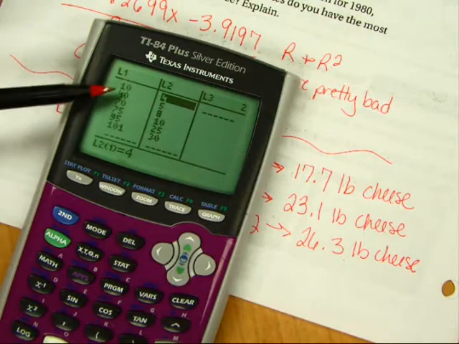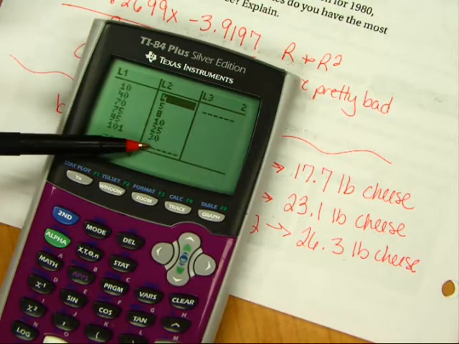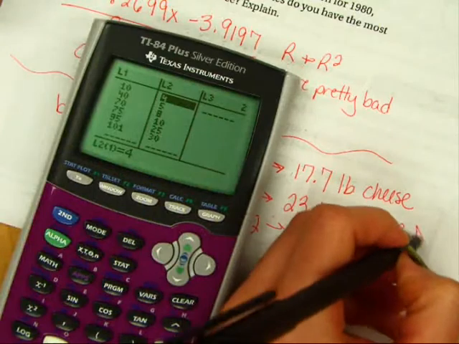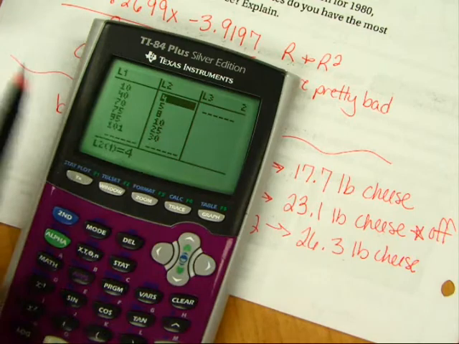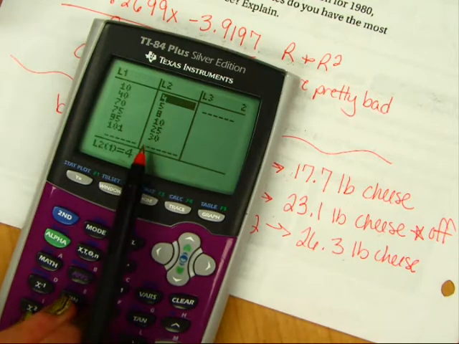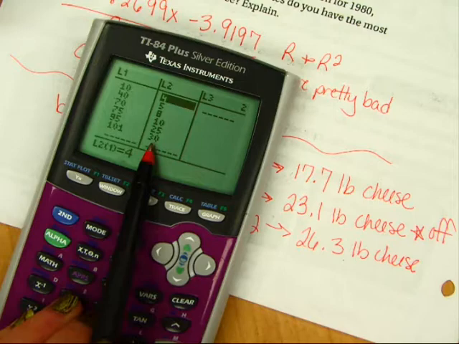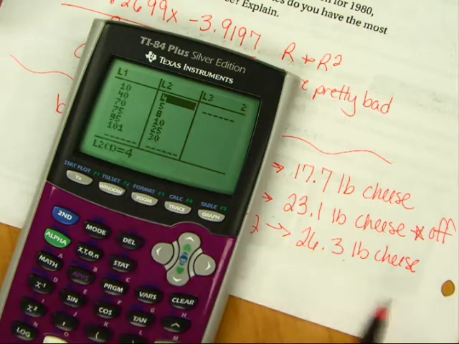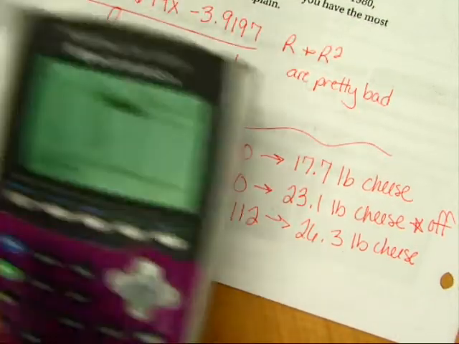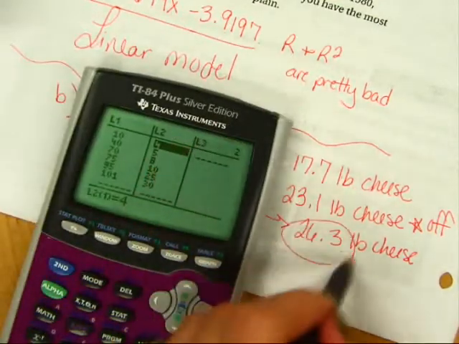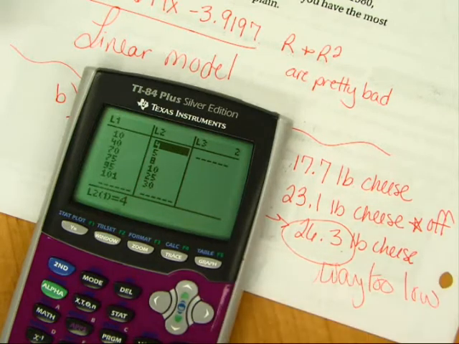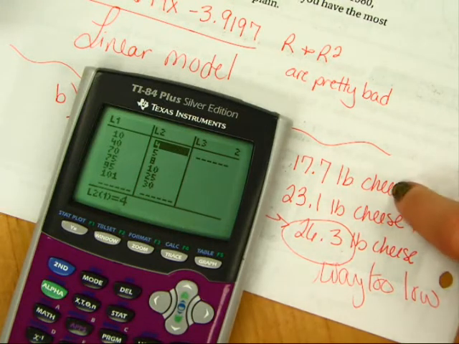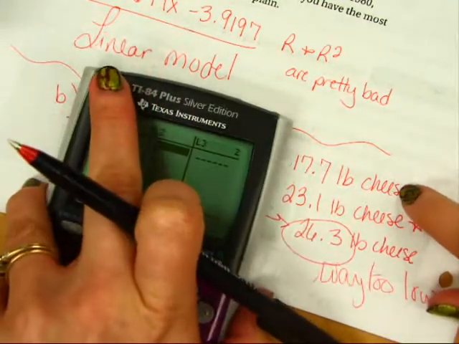Let's see, the next one was year 2000. Well, you can see in 2001 we got 30, so this one is really starting to get off, isn't it? Very off. And then look at this, in our actual chart, it says that in 2001 there were 30 pounds. So if they're asking about 2012, we can absolutely say that this is way too low. Okay? So that's the one that we're going to have the least confidence with. This one up here was the closest one, 17.7, so that's one we can be most confident in.